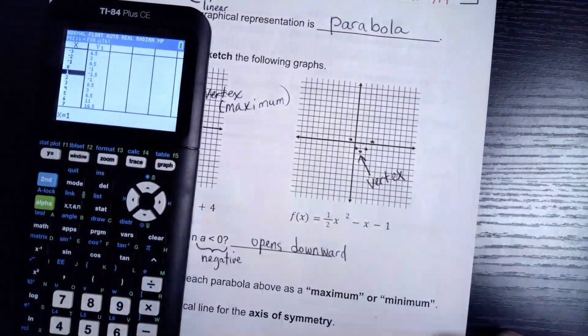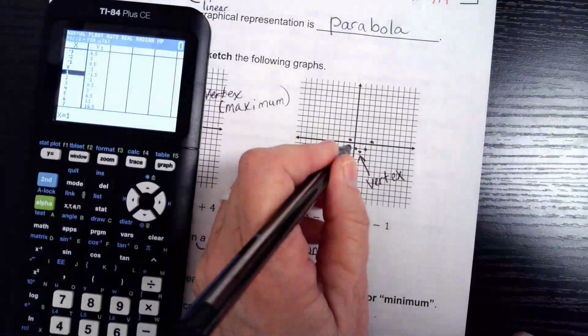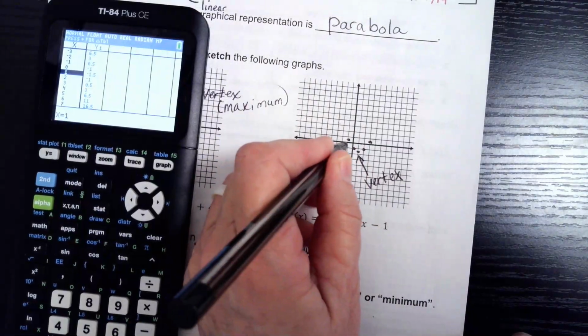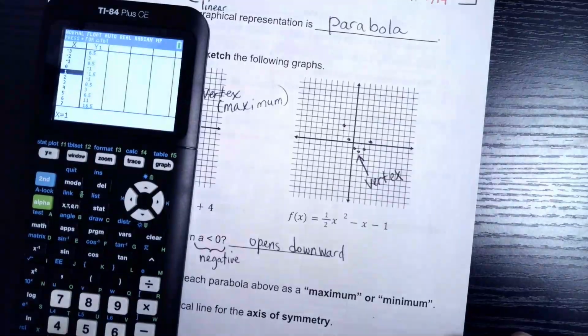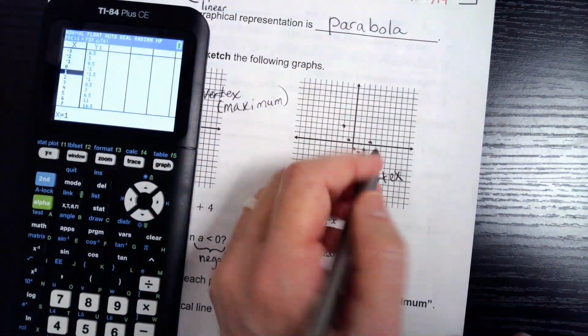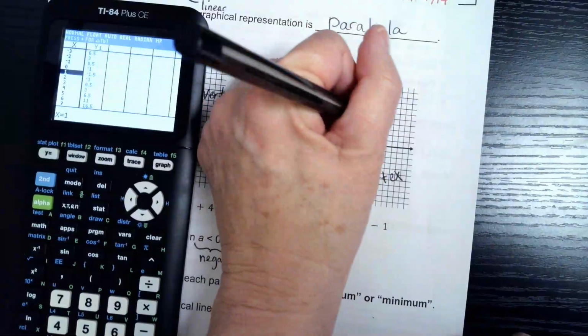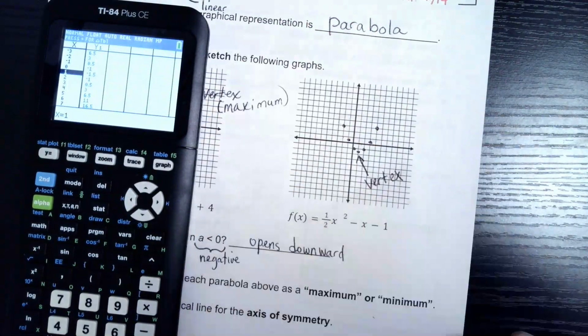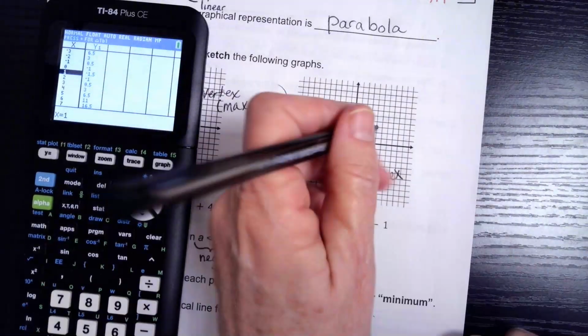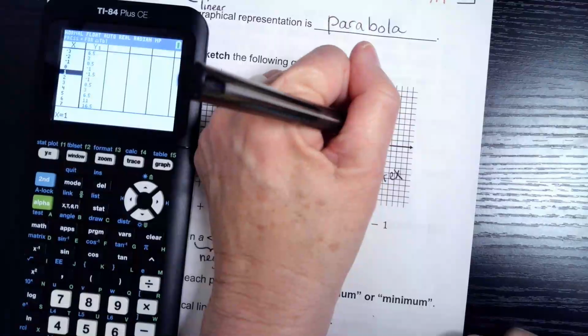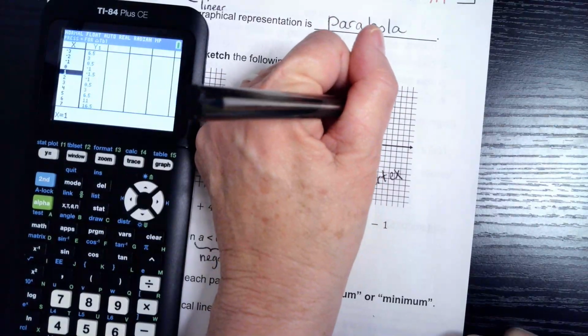I could go to -2 up 1, 2, 3. I could also go to +4 and go up 1, 2, 3. I think I can get another couple of points. If I go out to 5, I can go up 1, 2, 3, 4, 5, 6.5.